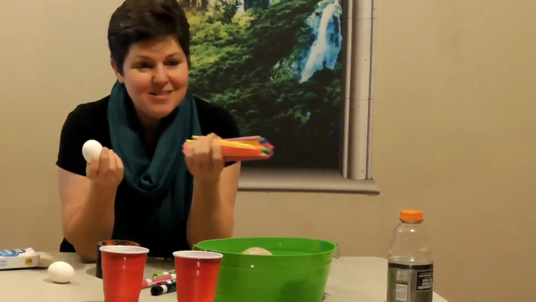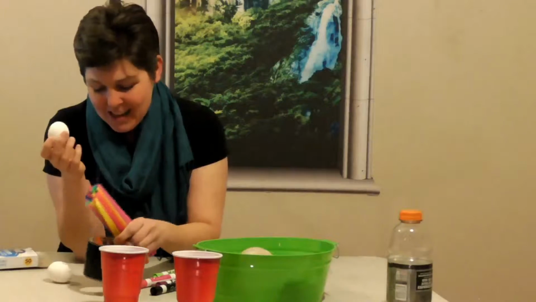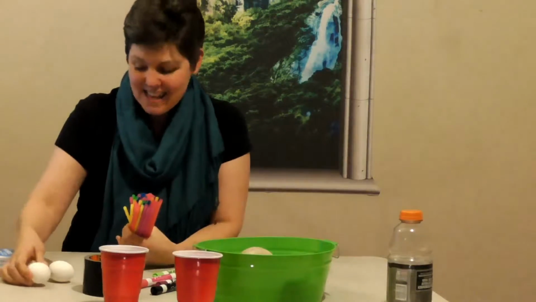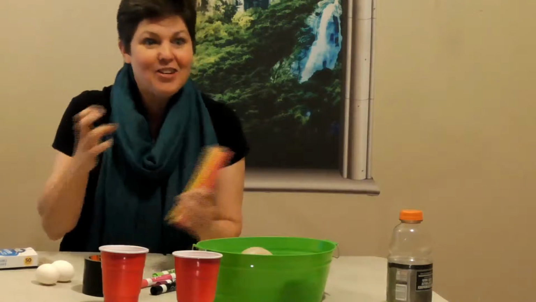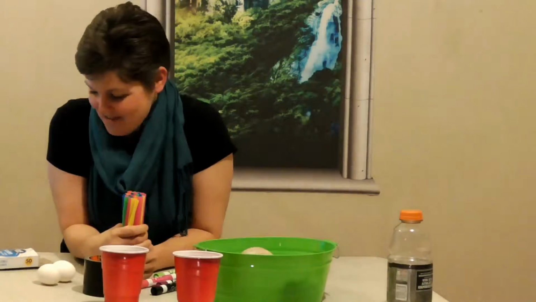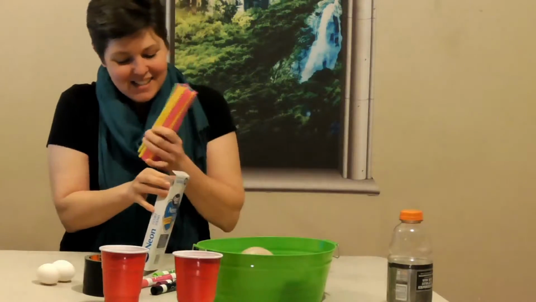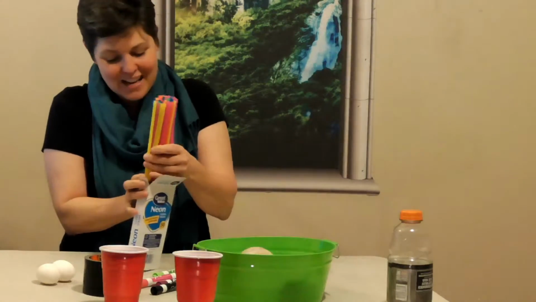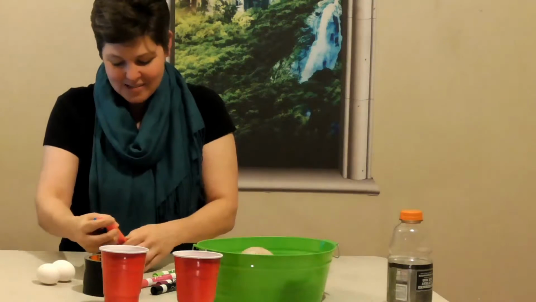Both teams will use the same materials and the duct tape to try to protect this egg from the force of gravity, wanting to make it crush and break into a gooey, awful mess. So I thought that would be a really fun way to experiment with Newton's laws of motion.